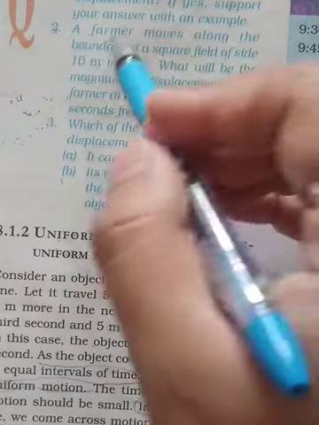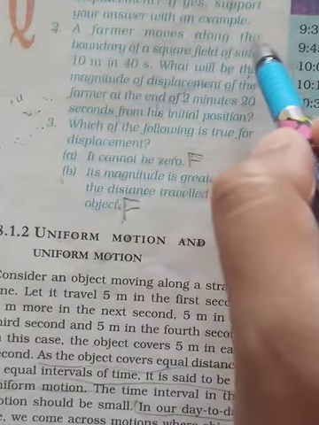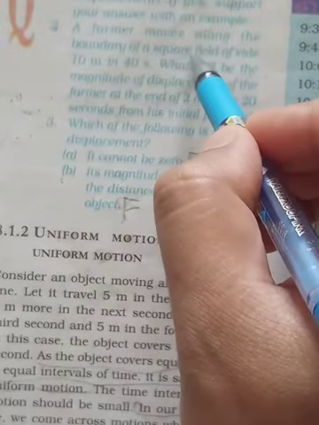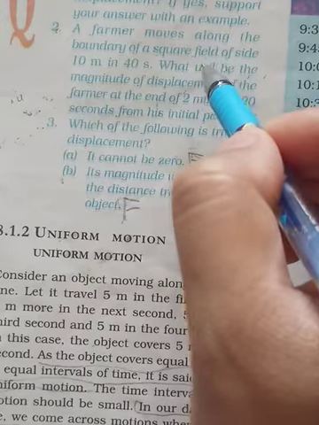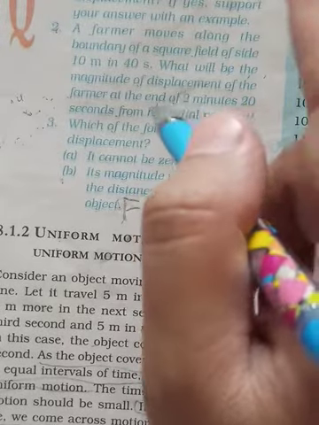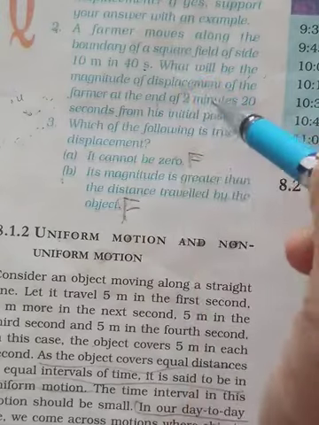What does it mean? There is one farmer. He is moving along the boundary of a square field. That means his field is of shape square and which is having side 10 meter. Field is of square shape having side 10 meter and he is moving along the boundary of a square field in 40 seconds.